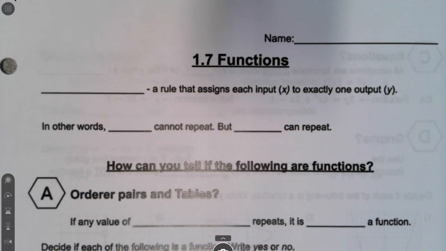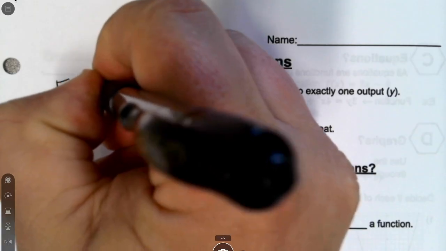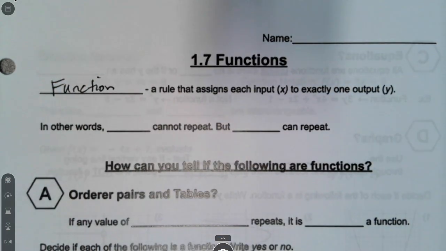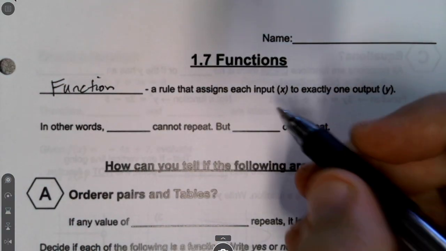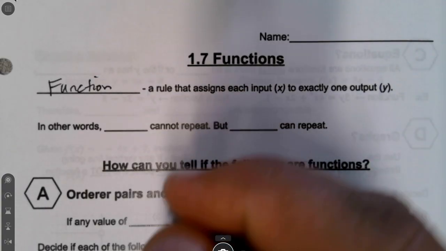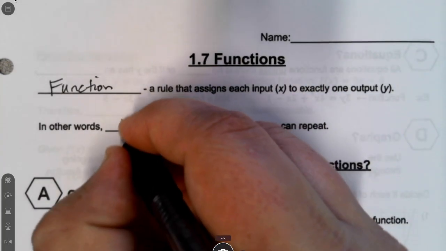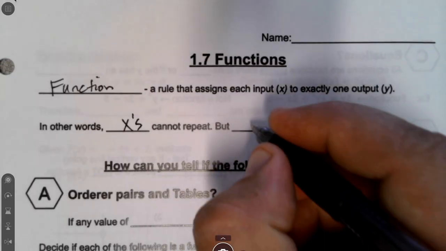Talked about relations. Now, a specific kind of relation is a function. What is a function? Well, great question. A function is a rule that assigns each input, meaning x value, to exactly one output, meaning the y value. In other words, a function is a relation where x's cannot repeat, but y's can.